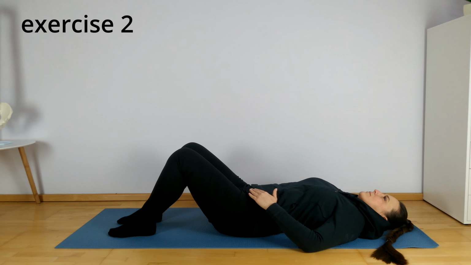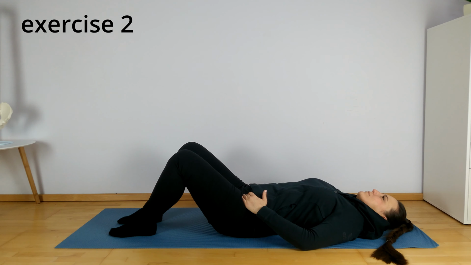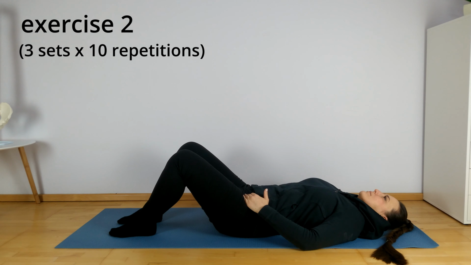Second exercise. Lie on your back with both legs slightly bent. Engage TRA and perform a pelvic tilt as if you want to touch your lumbar spine to the floor. Do this exercise very slowly, trying to keep the TRA muscle tone all the time. Perform 3 sets of 10 repetitions.